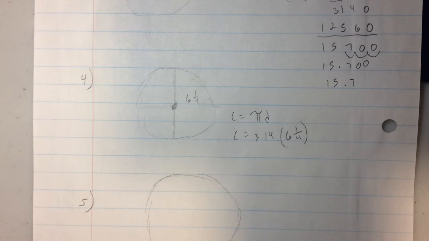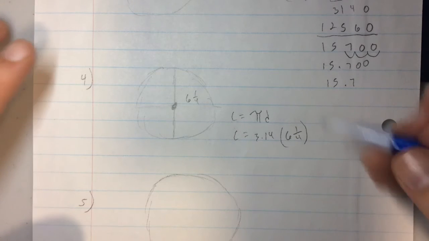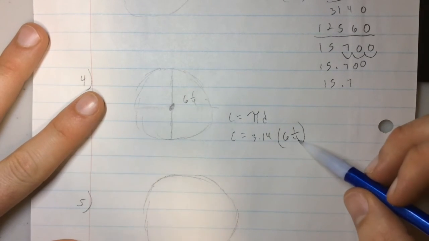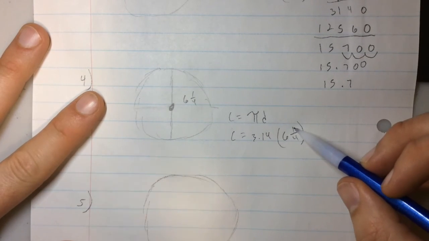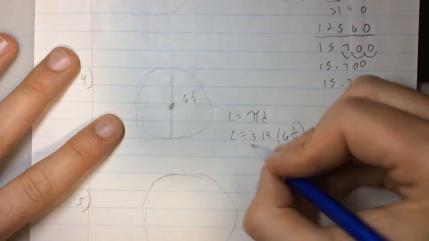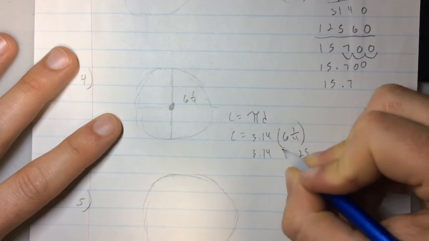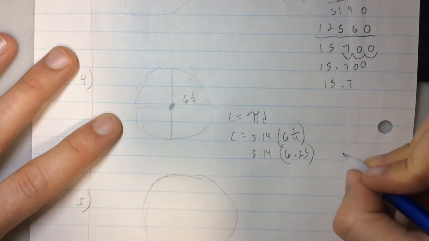For me personally, though, I think it's going to be easier to convert 1/4 into a decimal. So what we're going to do is I'm going to just do 1 divided by 4. I already know it off the top of my head. It's going to be 0.25. Just think about quarters. 4 quarters equals $1. If you've got 1 quarter, you've got 25 cents. So we're going to have 3.14 times 6.25. We're going to multiply those together.